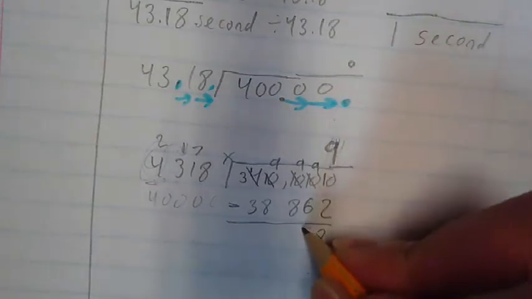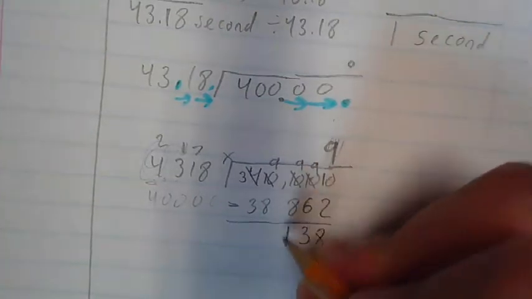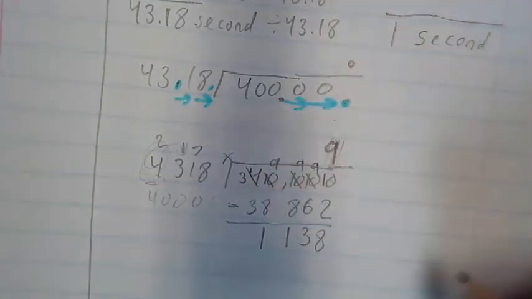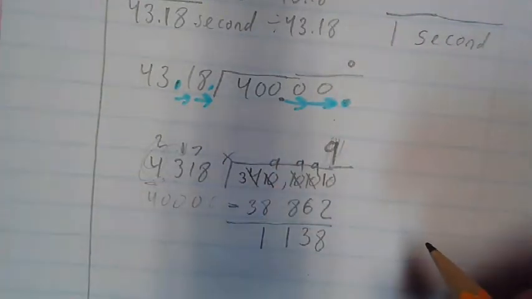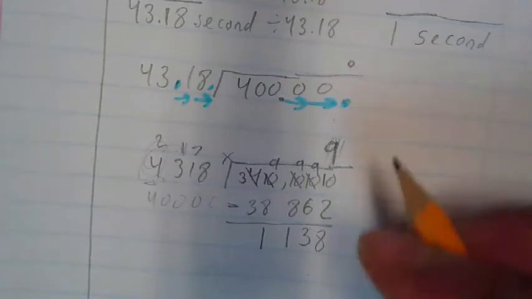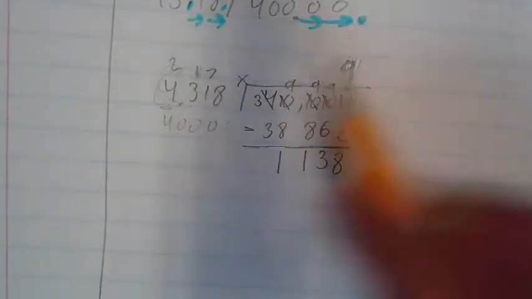9 minus 6 is 3. 9 minus 8 is 1. 9 minus 8 is 1. Whew. Wow. Okay. All right. I have 1,138 left. Not enough to make a group of 4,318.